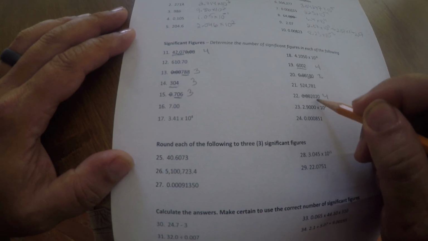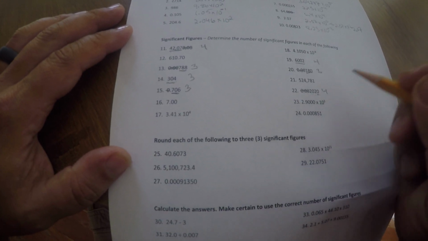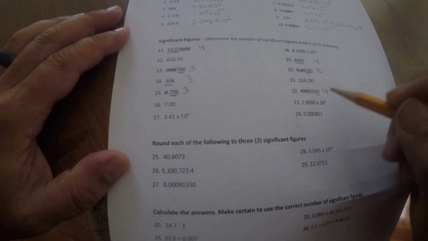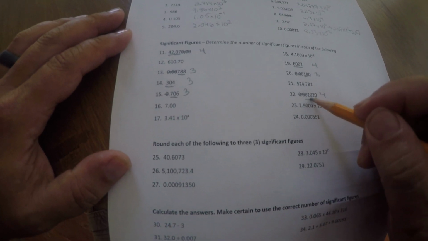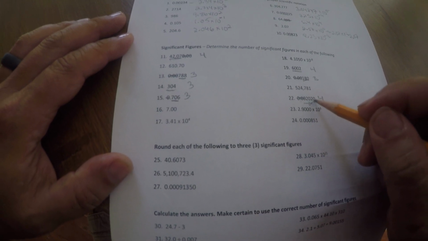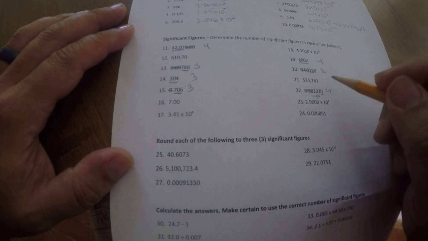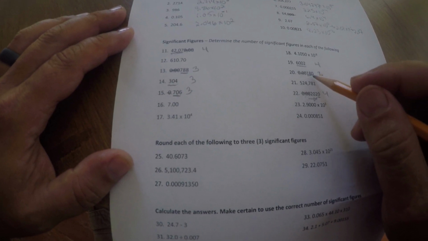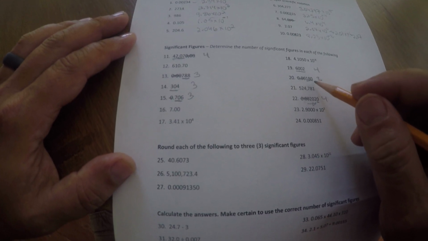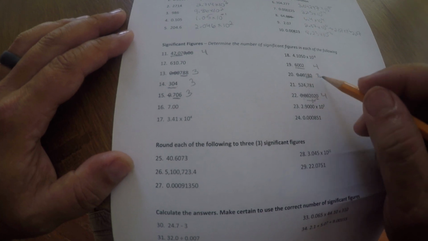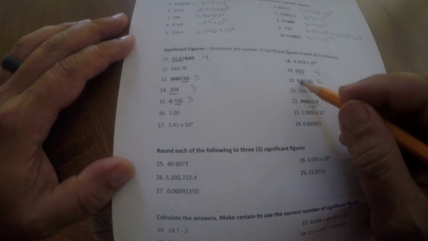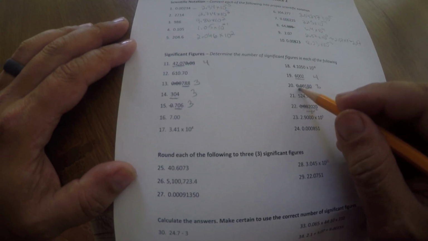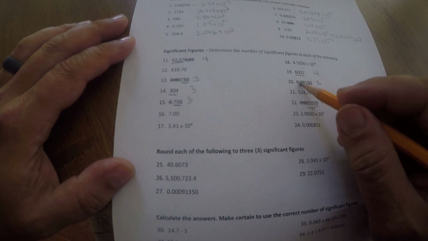If anyone has any question as to why this last 0 is a significant figure, anytime we have a 0 all the way to the right, after the decimal, those are significant figures, okay? So this is a significant figure. I should have explained on this one back up here. This 0 is a significant figure because it's all the way to the right of the decimal. Again, the ones that are just to the left or right here, these are not significant because they're only locating the decimal.